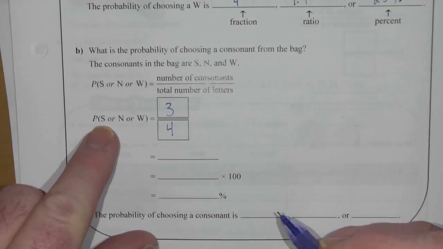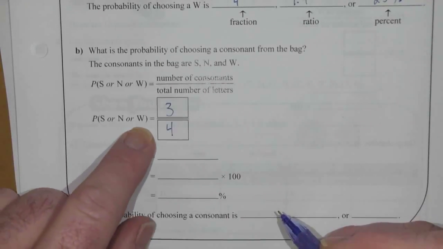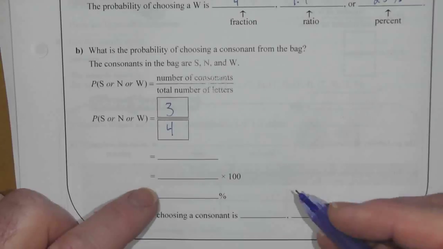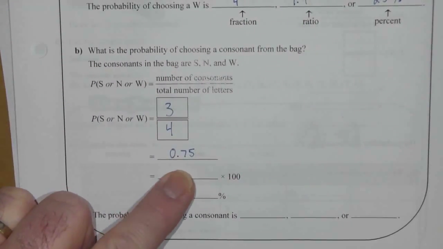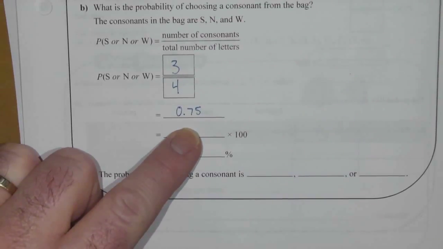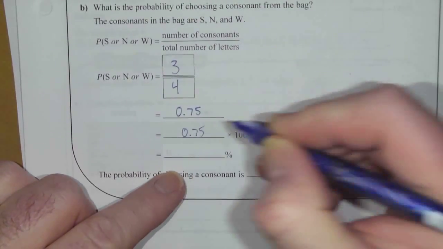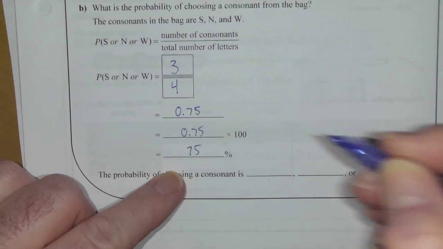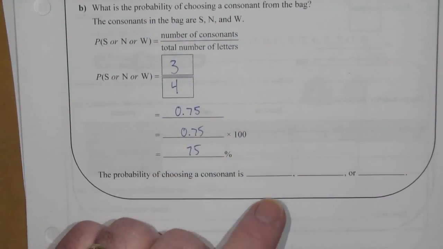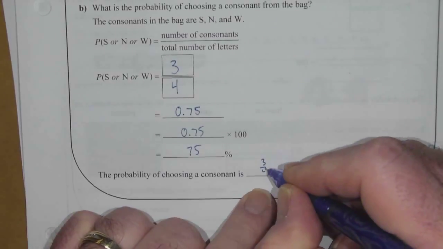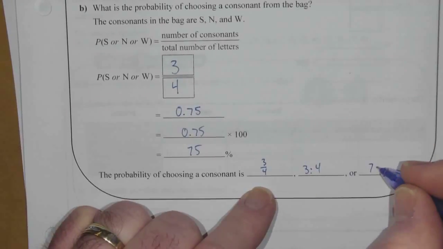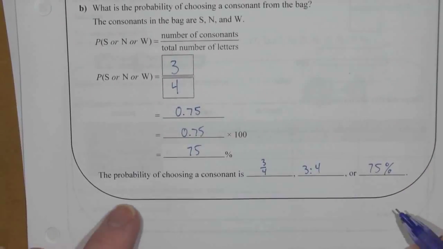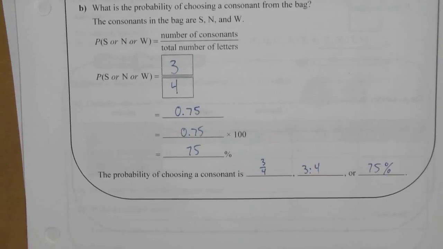So here we've got the probability of an S, or an N, or a W is 3 over 4. Once you divide that on your calculator, 3 divided by 4, you end up with 0.75. To convert that to a percent, multiply it by 100, and you end up with 75%. So, as a fraction, that's 3 over 4. As a ratio, it's 3 to 4. And as a percent, it's 75%. So that is the probability of choosing a consonant when you've got the letters S, N, O, and W.